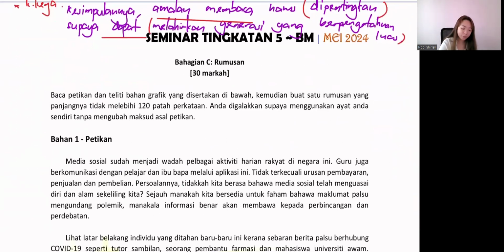Come to the question now. For the easy part, can you just copy and paste from the petikan? Nah, over here they ask you tidak melebihi 120 patah perkataan, and then Anda digalakkan supaya menggunakan ayat Anda sendiri tanpa mengubah maksud asal petikan. What is the meaning of digalakkan? It means encourage, meaning to say, if you never change the word, you copy bulat-bulat from the top, you are also correct because that just mentions you are encouraged to use your own sentence. But even if you never use your own sentence, you are not considered wrong unless they change this to diwajibkan.